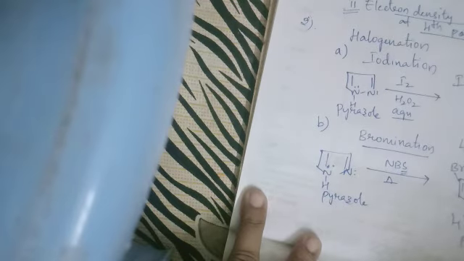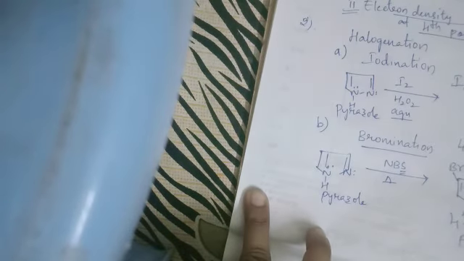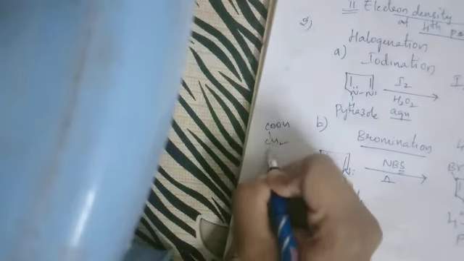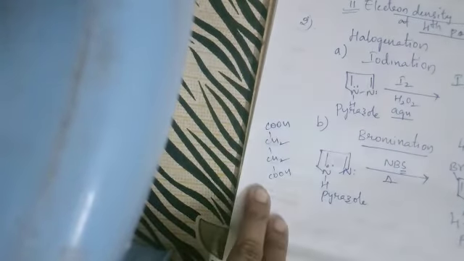Oxalic acid, malonic acid, succinic acid, glutaric acid and adipic acid. Oxalic acid is COOH, and when you go on adding CH2s, you will get the remaining acids. So oxalic, malonic, succinic: COOH, CH2, CH2, COOH. This is the succinic acid.